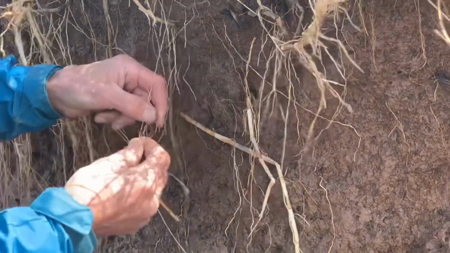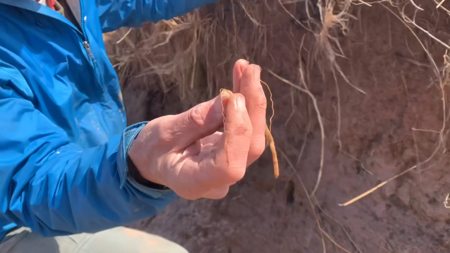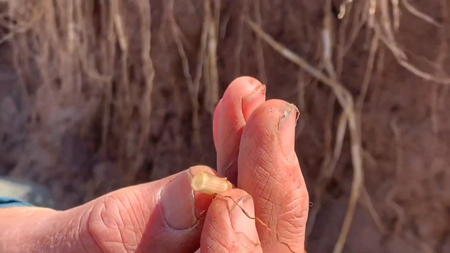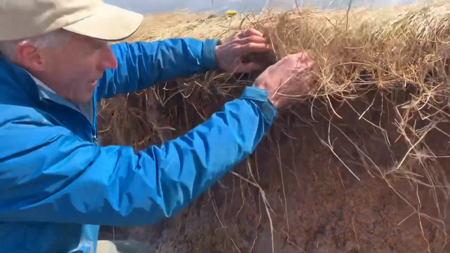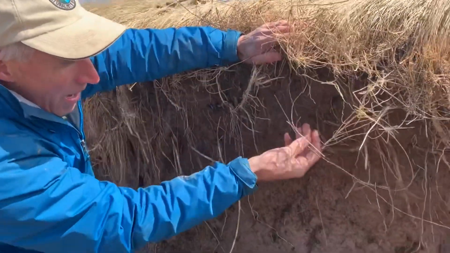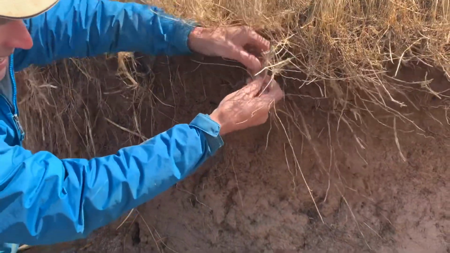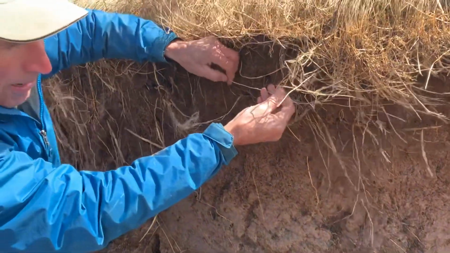If we broke that open, that's what's bringing down the oxygen. And then in comparison, these have a much, much finer rooting system of Spartina patens, and here it's restricted to the top.